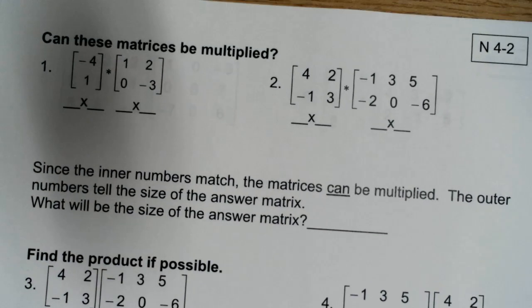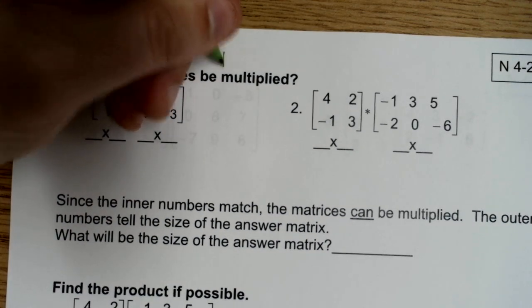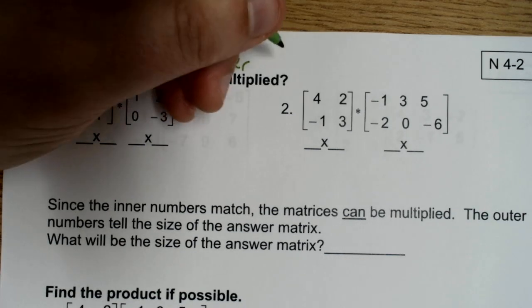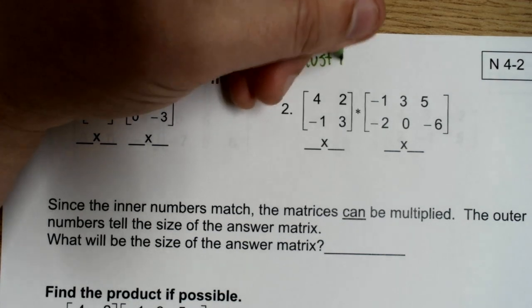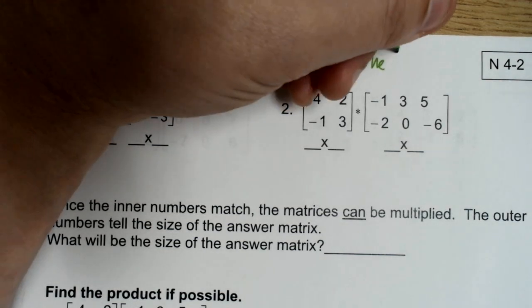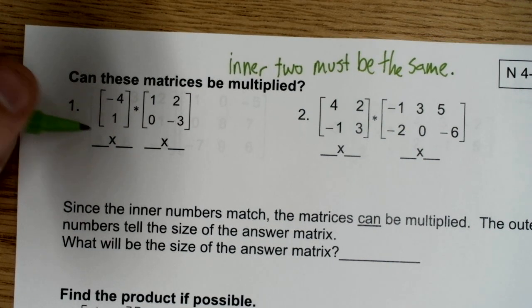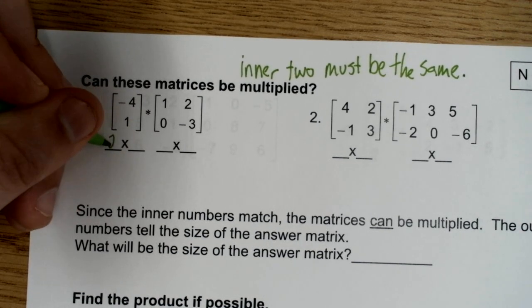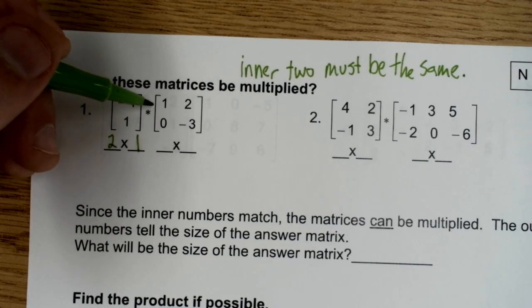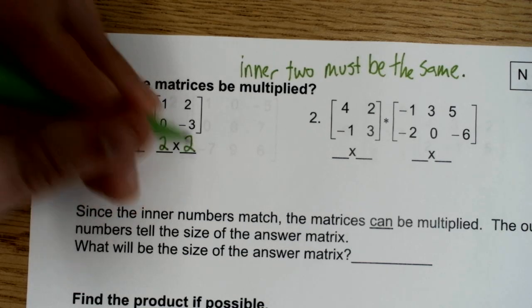When we're looking at these and asking, can these matrices be multiplied? We're going to look at the inner two numbers. What that means is, when I put what my dimensions are, this one has 2 rows and 1 column, so it's a 2 by 1, and this one has 2 rows and 2 columns, so 2 by 2.